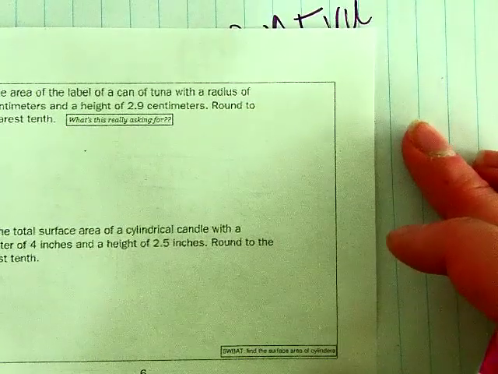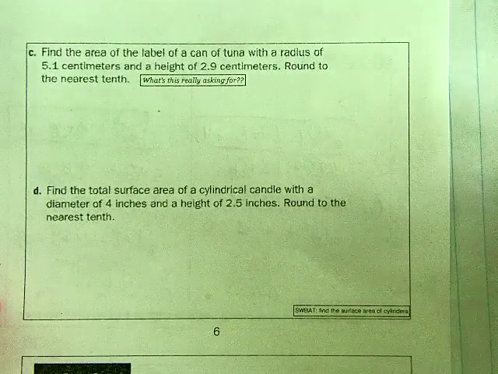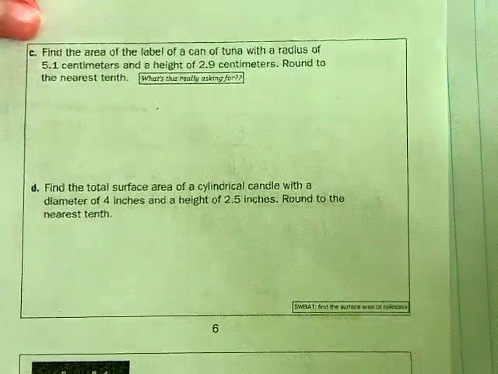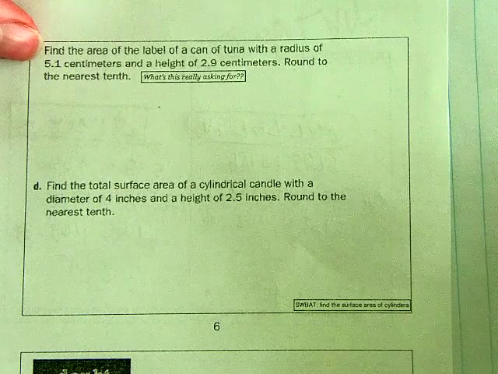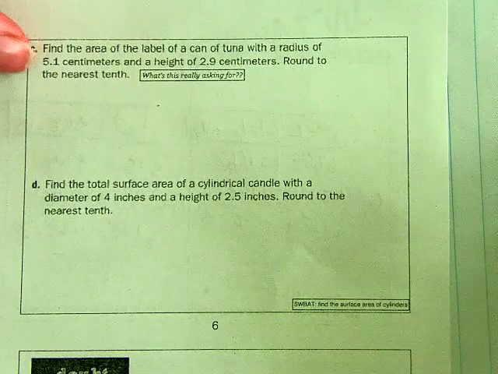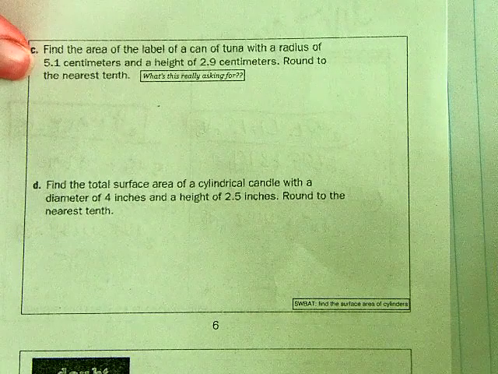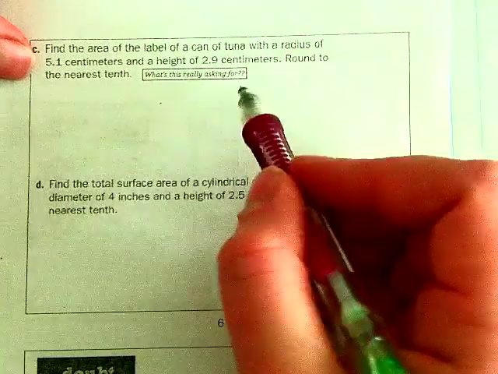All right, so slide 6. Find the area of the label of a can of tuna with a radius of 5.1 centimeters and the height of 2.9 centimeters. Round to the nearest tenth. So they want just the label. So it's not really asking for the surface area.